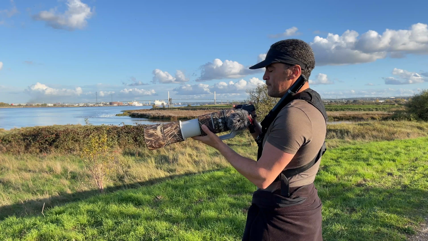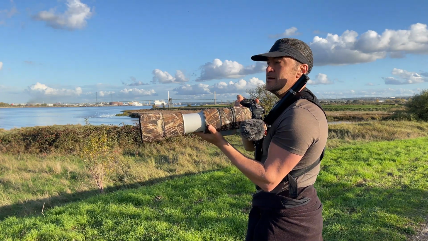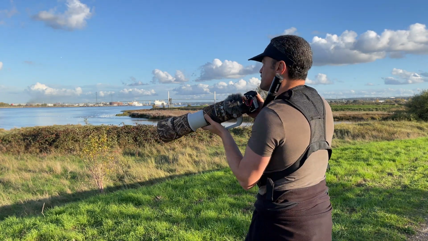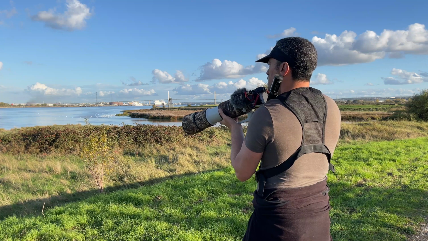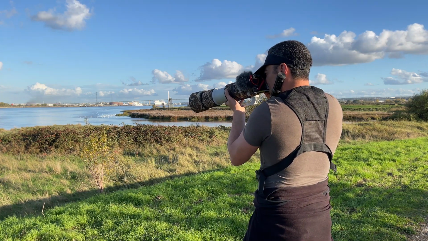So let's see what happens when I press the actual front button, autofocus. See if it makes any difference. Right, we'll start from the foreground. Okay, we're focused in now. We're going to go to those buildings over there. Press the button.